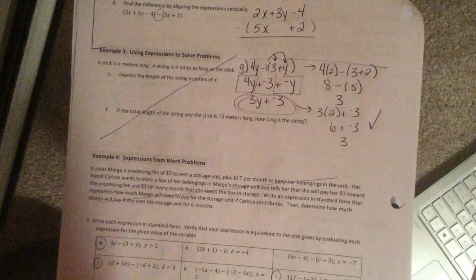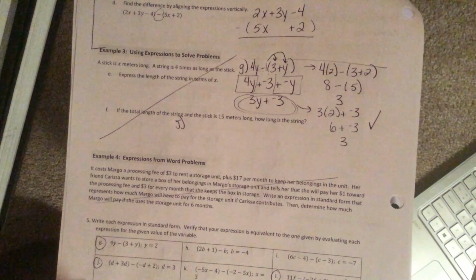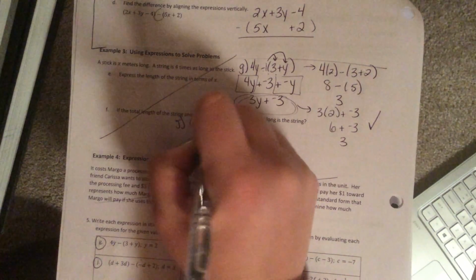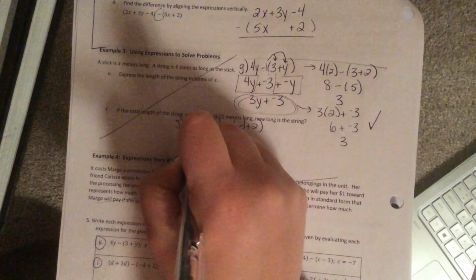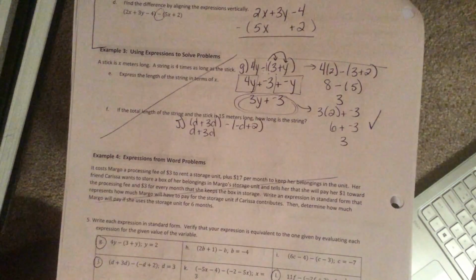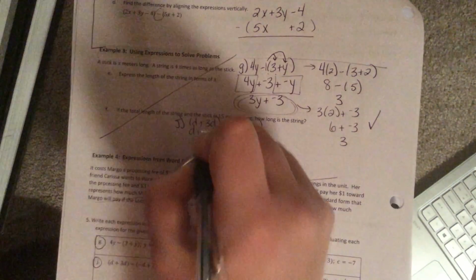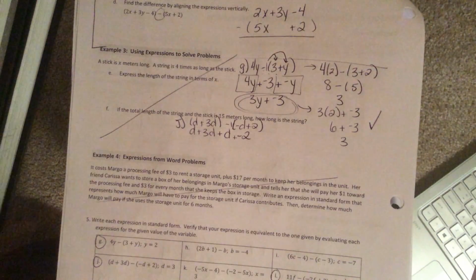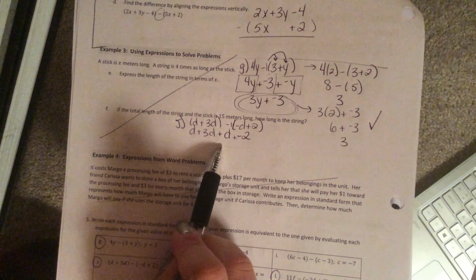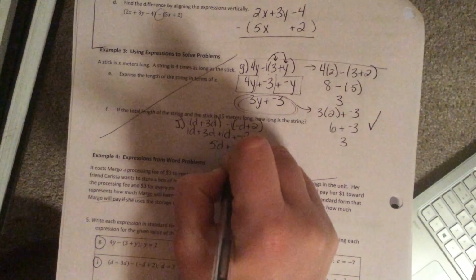So that is your answer for G. Okay, next one I'm going to do is J, right here. D plus 3D minus negative D plus 2. So D plus 3D stays. We can just drop the set of parentheses here. Negative 1 times a negative D gives you a positive D. Negative 1 times a 2 gives you a negative 2. So now you have 1D, 3Ds, one more D here. Altogether, you have 5Ds plus a negative 2.